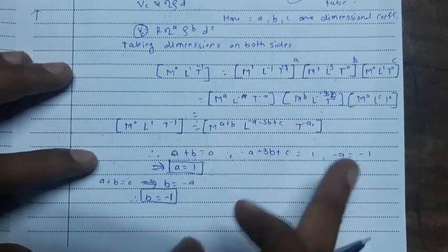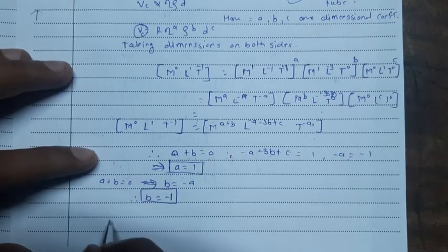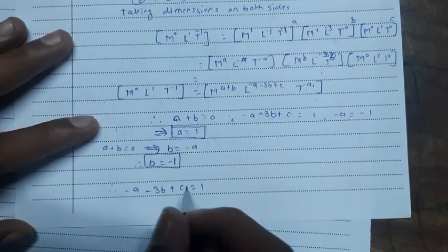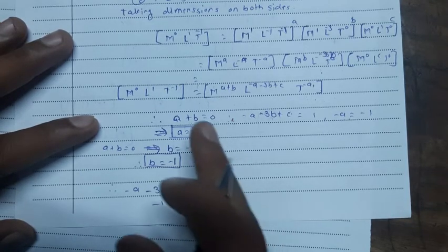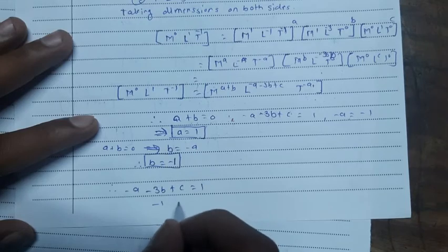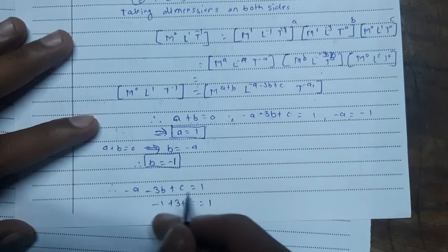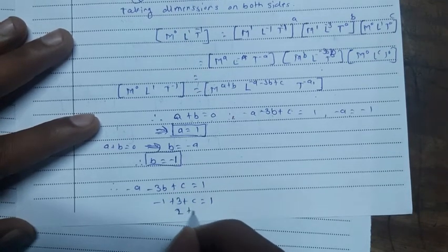Now we will substitute the values of A and B in this equation, which is minus A minus 3B plus C is equal to 1. In this we will substitute A equal to 1 and B equal to minus 1. So A equal to 1, so it is minus 1. B equal to minus 1, minus 1 into minus 3, that is plus 3. Plus C is equal to 1. Okay. 3 minus 1 becomes 2, plus C is equal to 1.